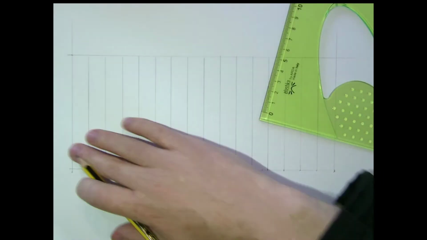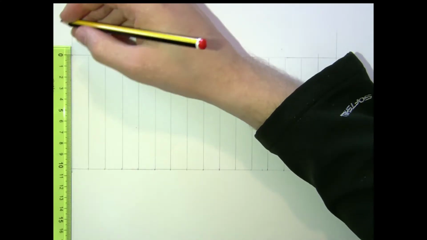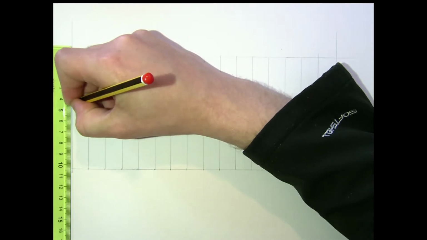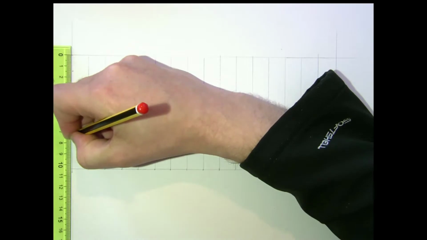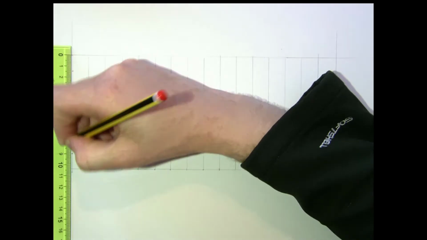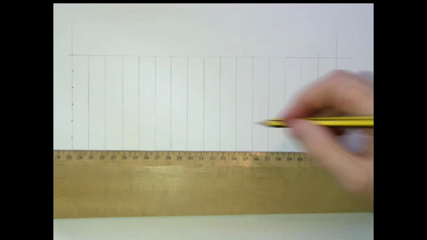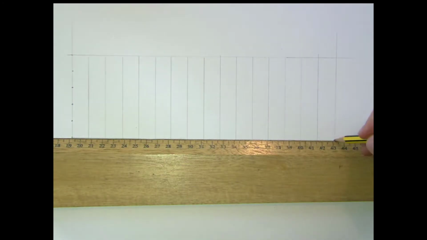Now I'm going to do the same thing up the sides. This needs to be divided up into same size sections, so 15mm sections again. And drawing horizontal lines for each one of these. So again, light lines.